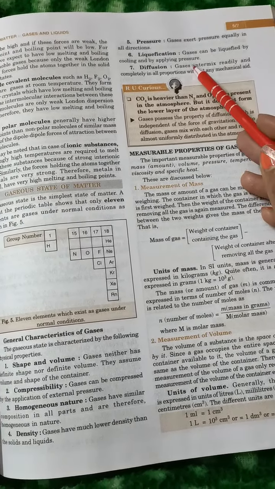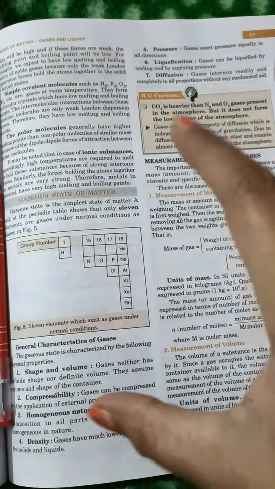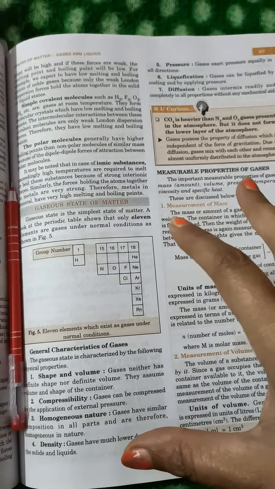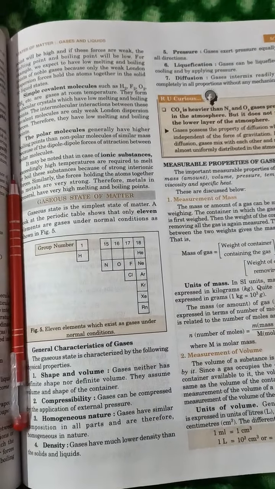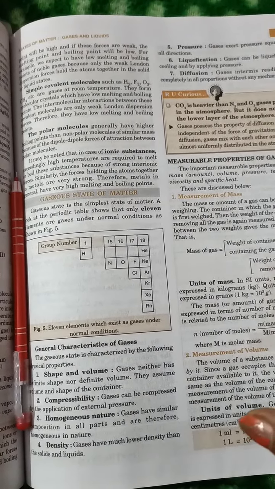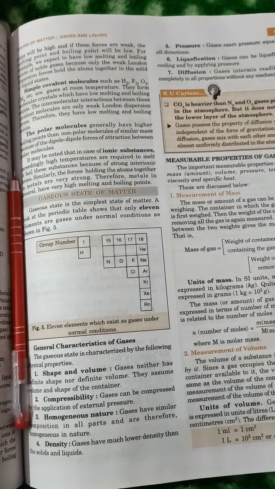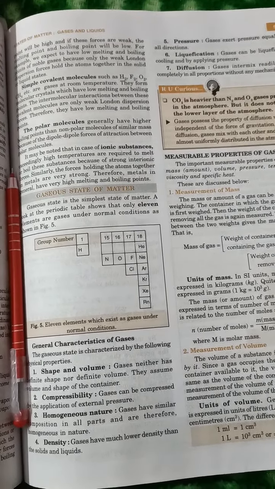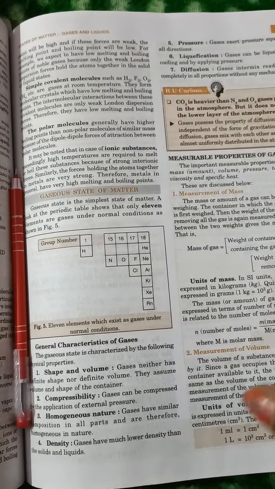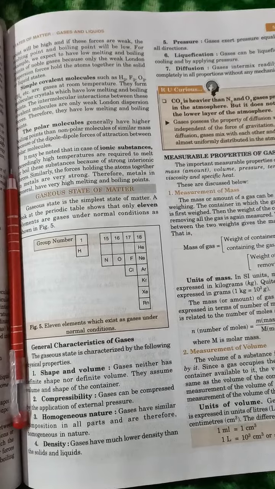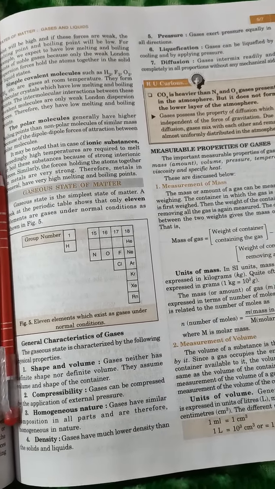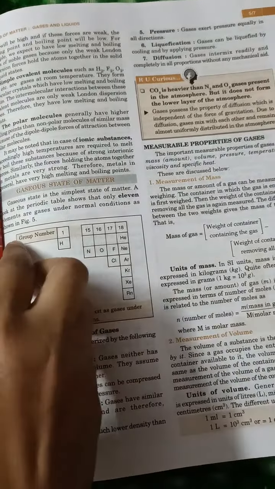Now liquefaction. When we compress the gas more and more, the gas may change into a liquid, as when we are filling a cylinder. When we compress it more, this gas we can't see, but it goes under pressure in the cylinder. Not only in an LPG cylinder, but in other cylinders also, it may change into a liquid automatically. That is said to be liquefaction by cooling and applying pressure.